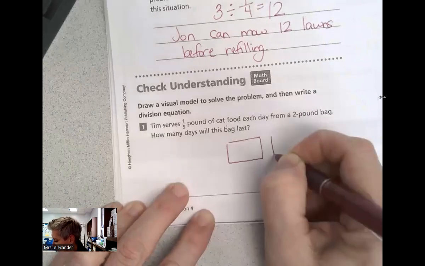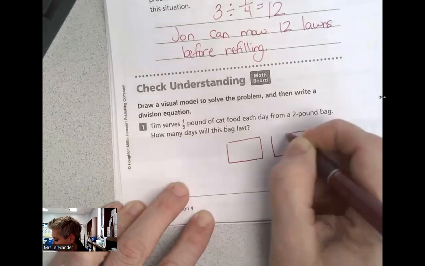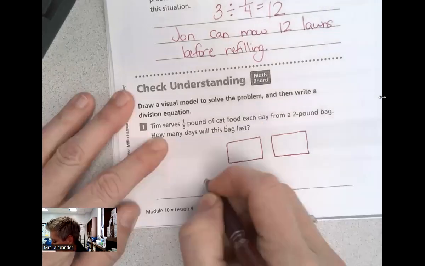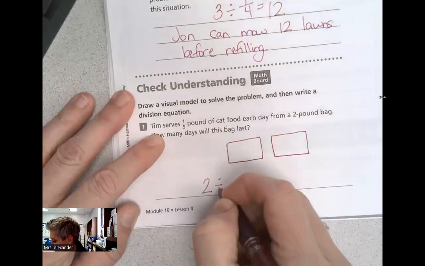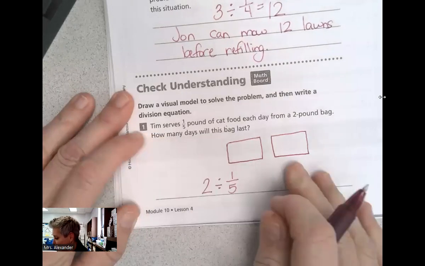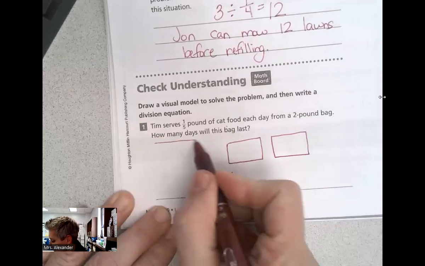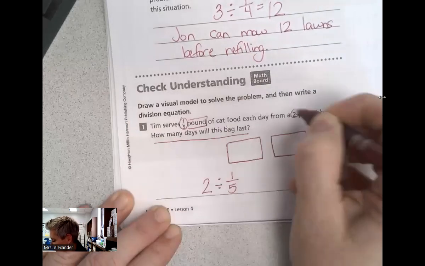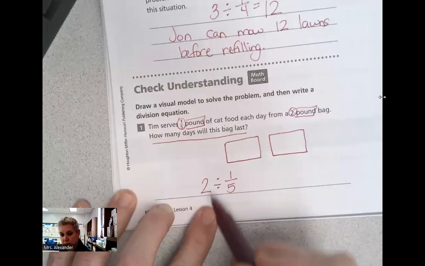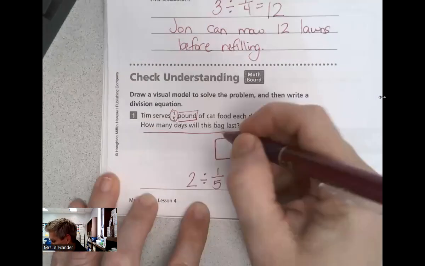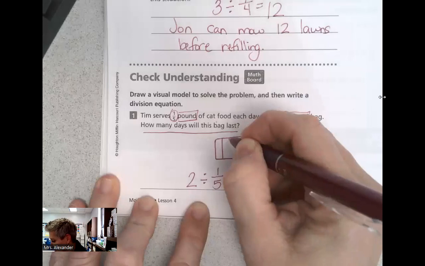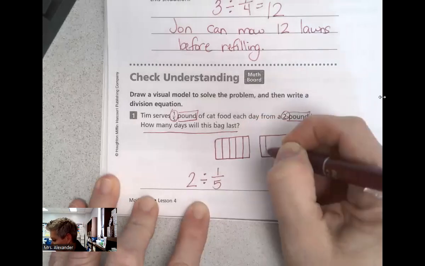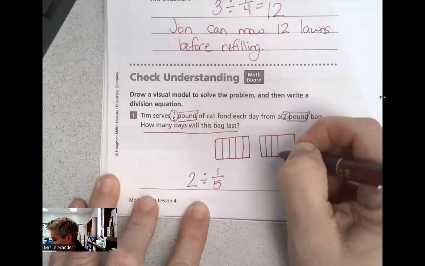I'm going to draw 2 separate boxes to show the 2 separate pounds. So we're taking that 2 pounds and we're dividing it by 1/5 to show how many days the bag will last. So here's all of our information that we need. So of course, I have to divide each of these into fifths. 1, 2, 3, 4, 5. 1, 2, 3, 4, 5.